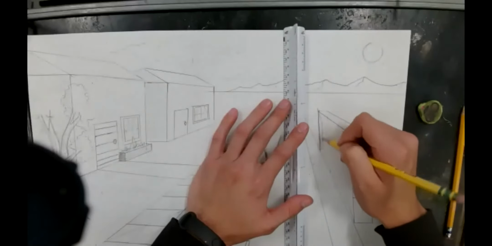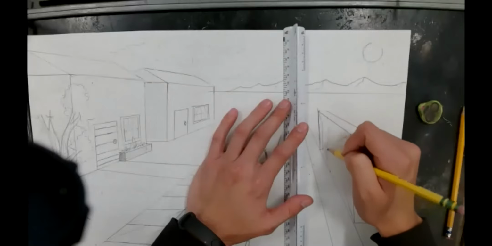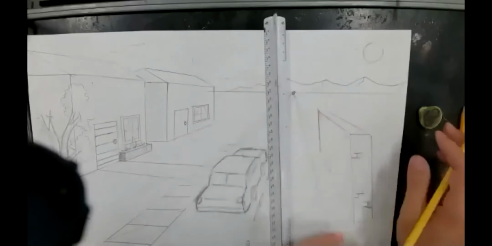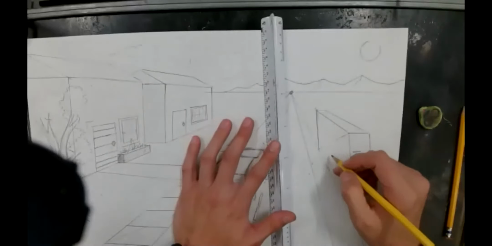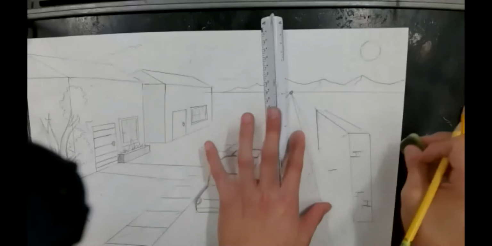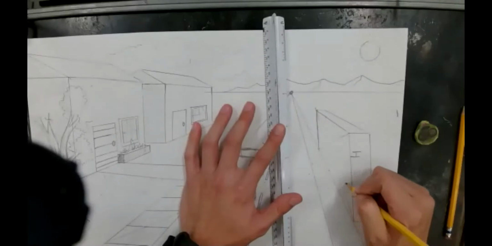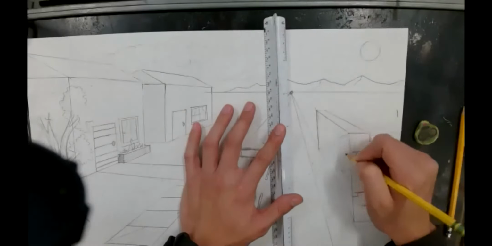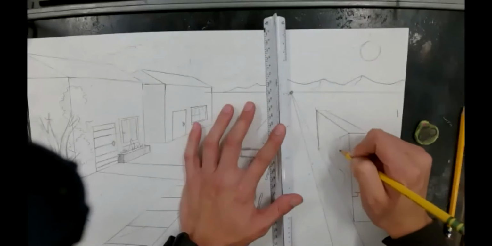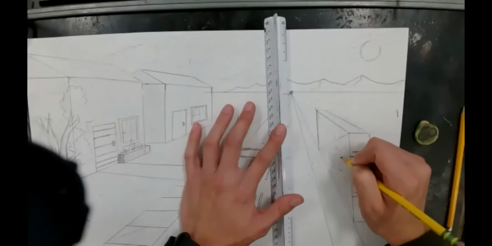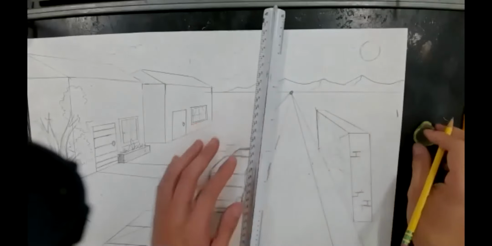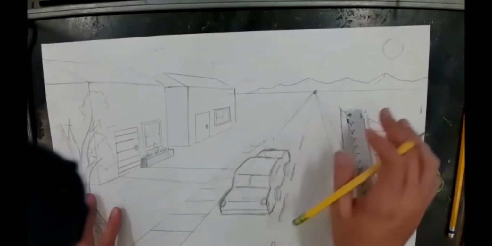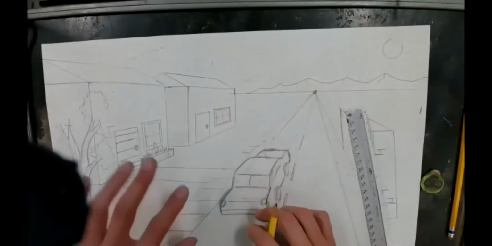Let's write welcome. It's just the word is so big. It's gonna look very crowded. Let's just do a design. Okay, I don't really like this, but we have the mountains, the car, and the house.